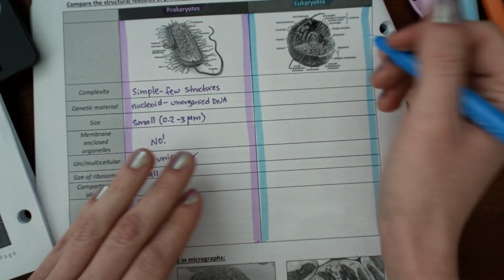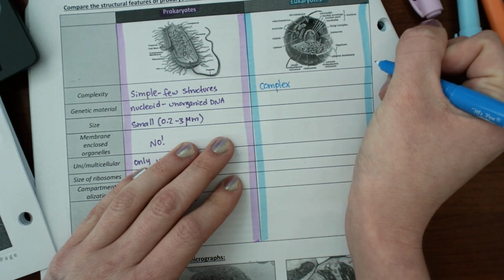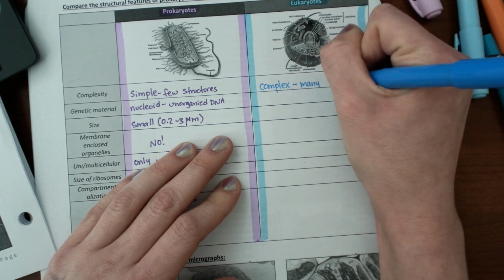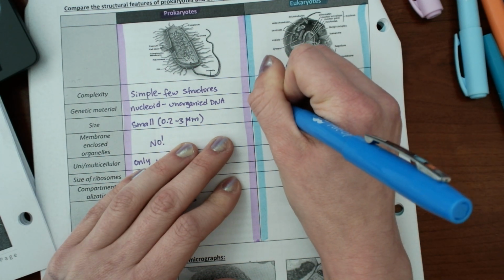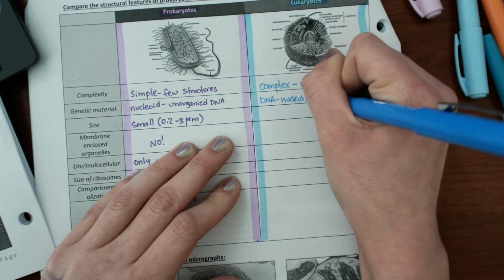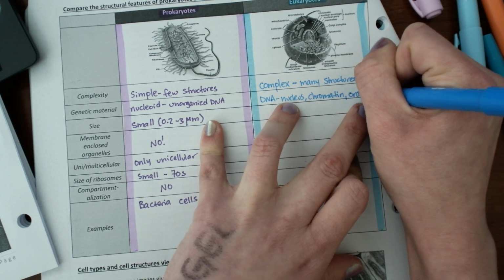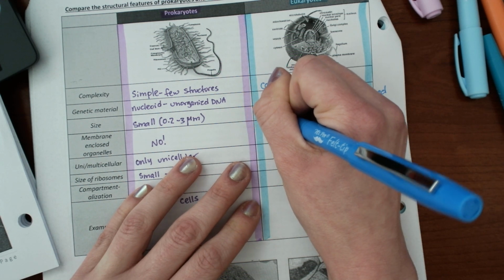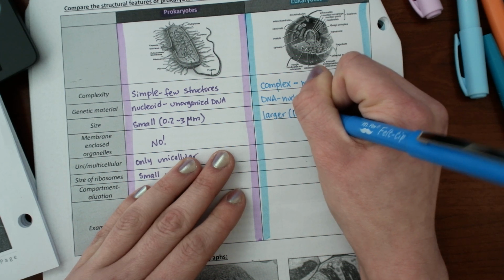Your eukaryotes, they are complex. They are you. Haha, eukaryotes, it's you. I'm sorry. They have many structures. They have DNA in a nucleus as chromatin. Very organized. They are large. They're still not big, I mean, it's a cell. They're between 10 and 100 micrometers.